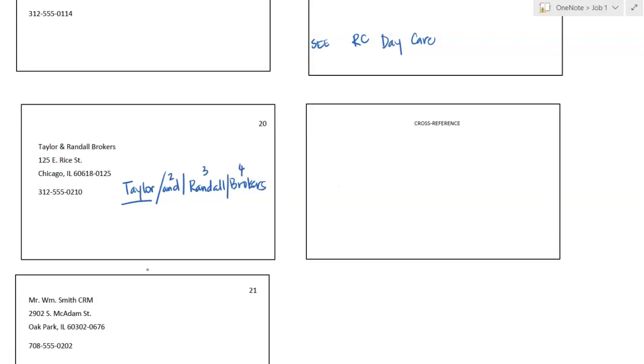My cross-reference, because we have two last names in this business name, is going to be Randall and Taylor Brokers. And then my C notation is C, Taylor and Randall Brokers.